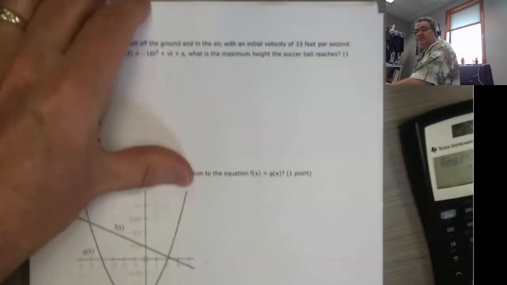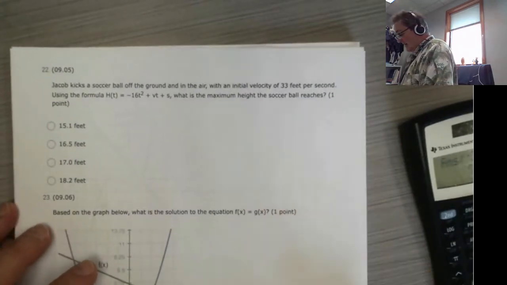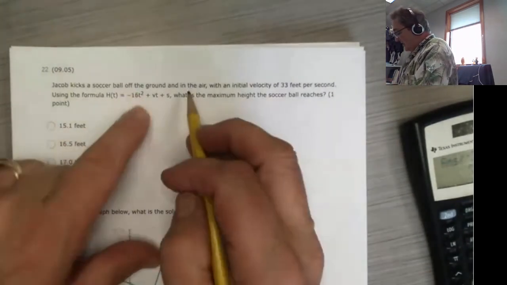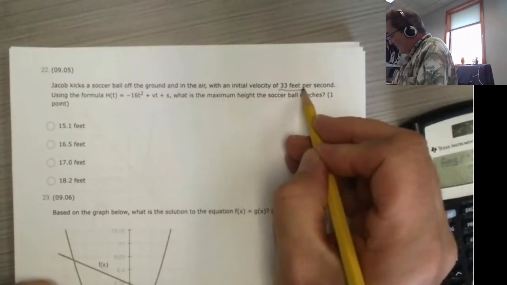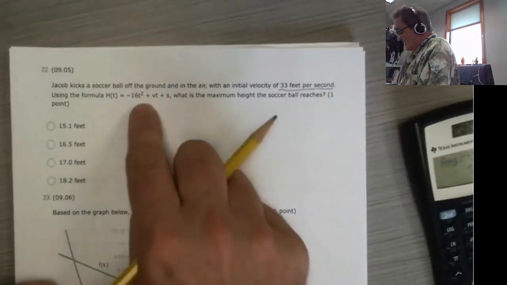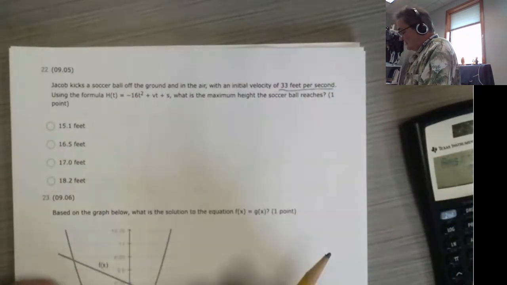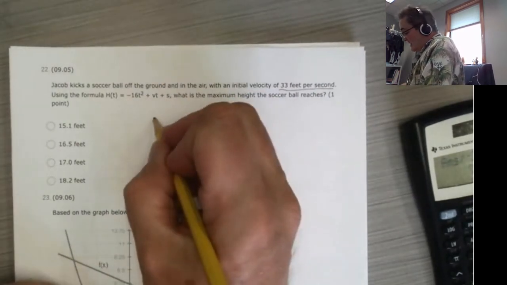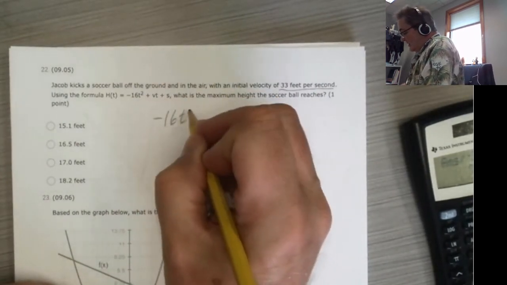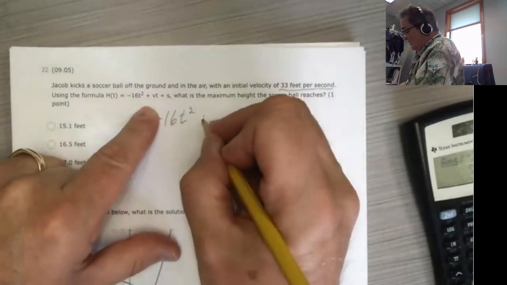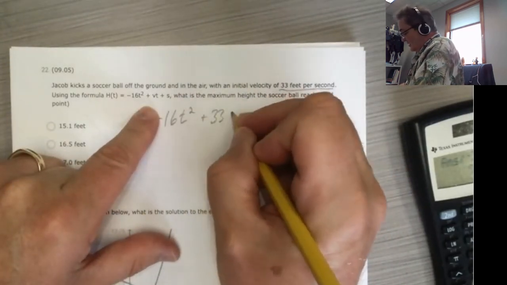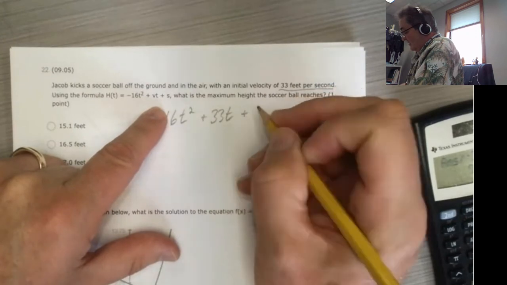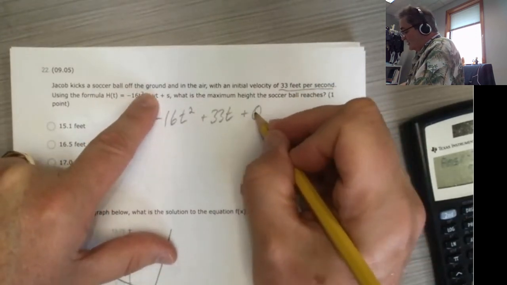All right, number 22. Jacob kicks a soccer ball off the ground and in the air with an initial velocity of 33 feet per second. Using this formula, what's the maximum height that it reaches? So basically, what is the vertex? So it's negative 16t squared, again, that's the effect of gravity, plus 33t plus, he kicked it off the ground, it started at 0.